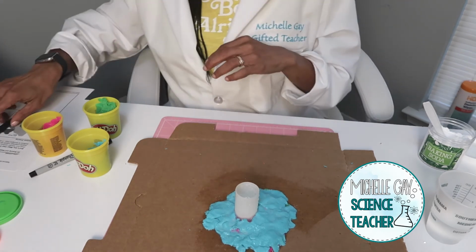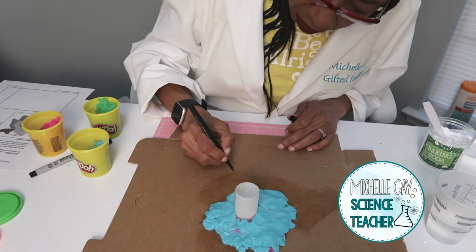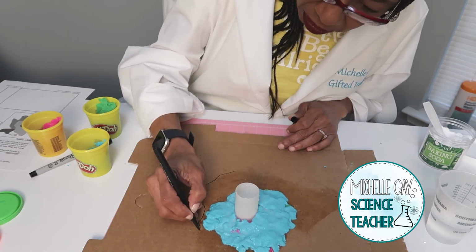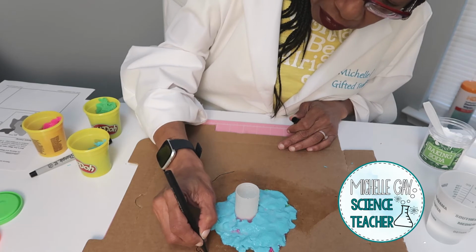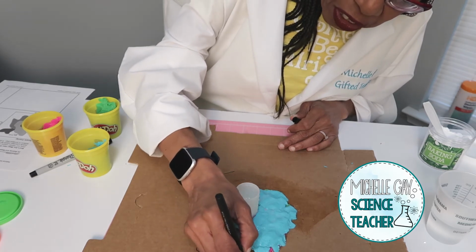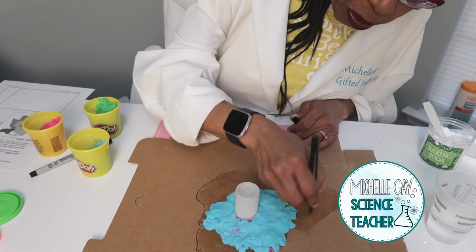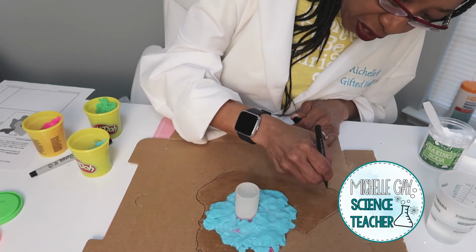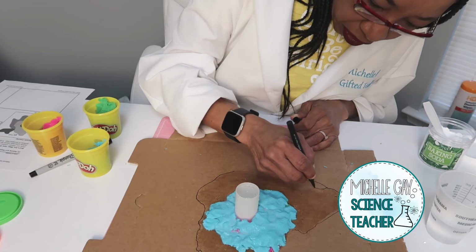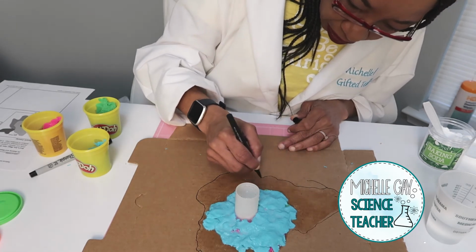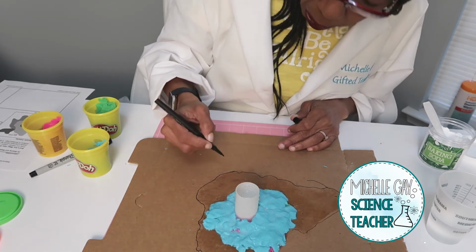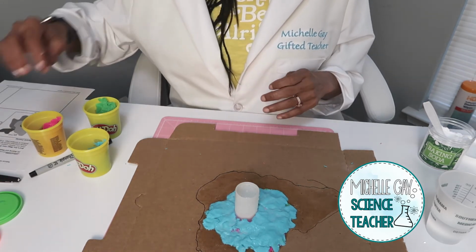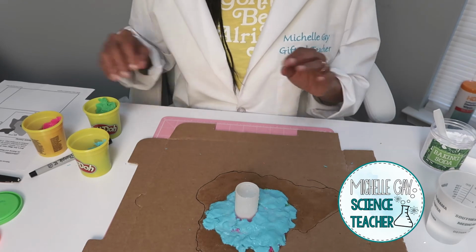Okay, so I'm going to outline this one way out here. You can have your students work on this in groups of 3 or in pairs, and if you need to, groups of 4. And just remember, they need to have their mask on in the classroom during this time.